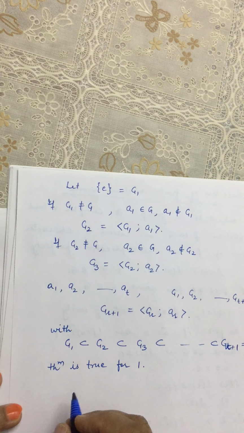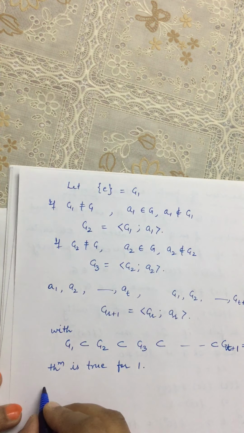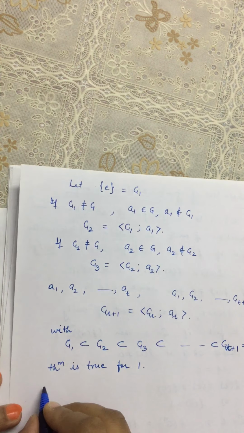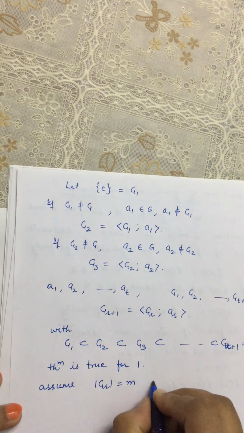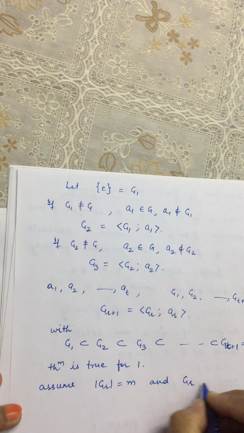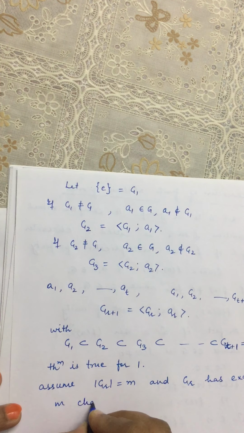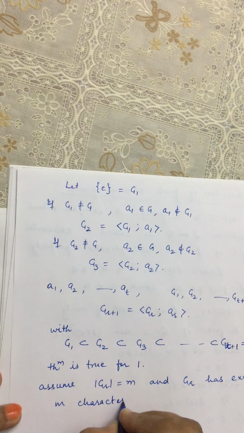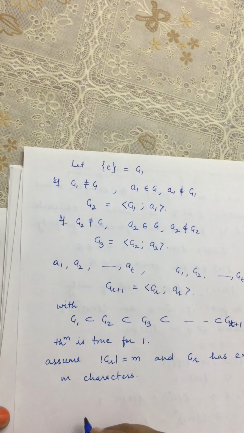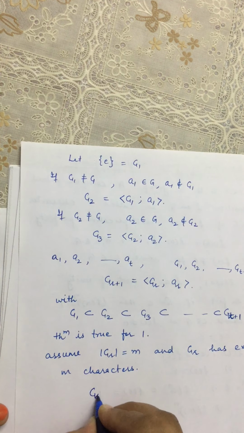GR has order m, and we assume that the order of GR is m and GR has exactly m characters. Then we will prove the theorem for G(R+1). Now what is G(R+1)?